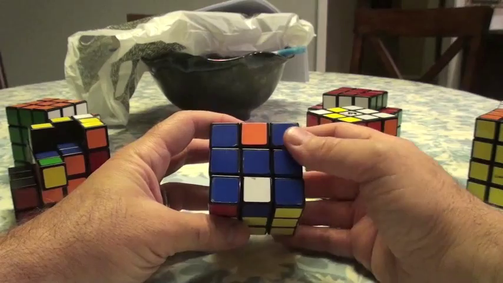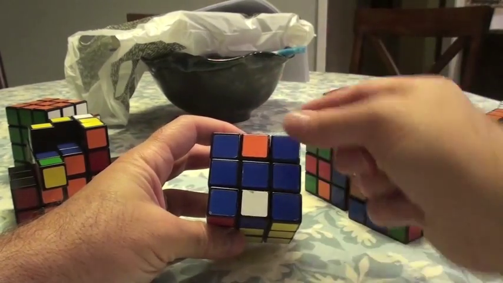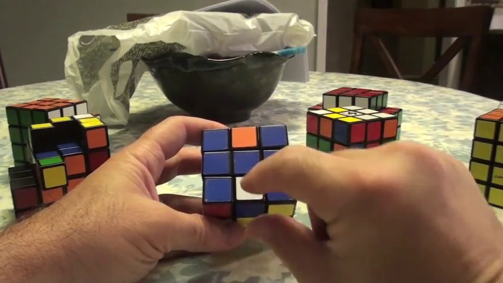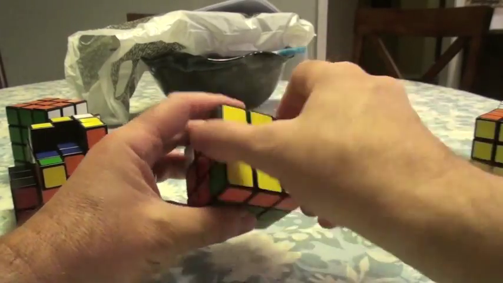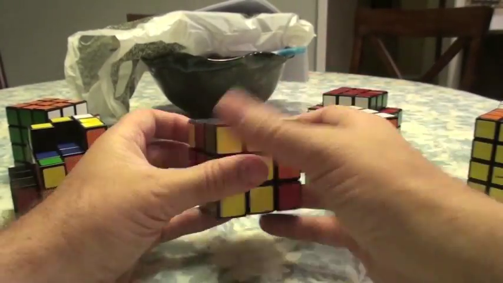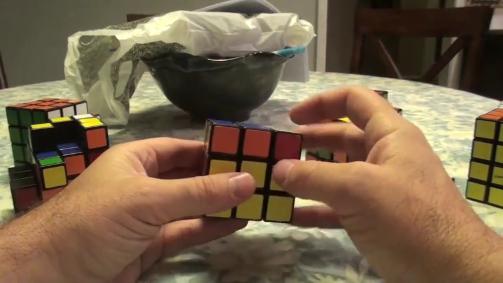So the next time we do that, this will slide over here and be right side up, this will flip over here and be right side up, and this will flip over here and be right side up. F, R, U, R', U', R', F', R. So this is all fine.